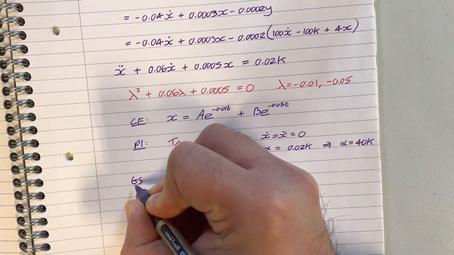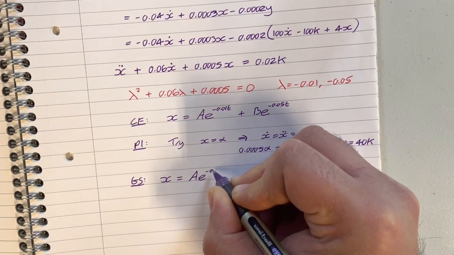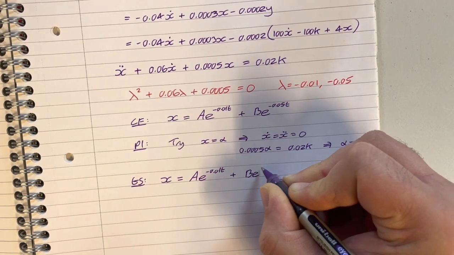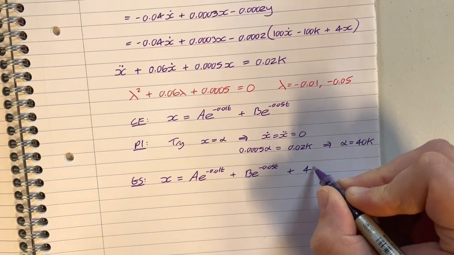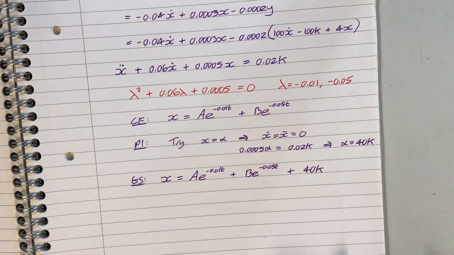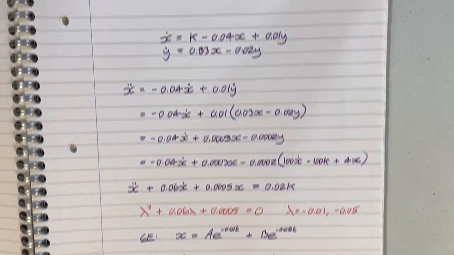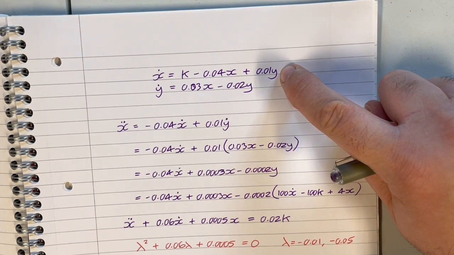Therefore, my general solution is x is equal to ae to the minus 0.01t plus be to the minus 0.05t plus 40k. Okay, so that's the general solution for x in terms of t. I now want to find y in terms of t. So again, I'm just going to go back up to this definition here, times it by 100 and rearrange to make y the subject.